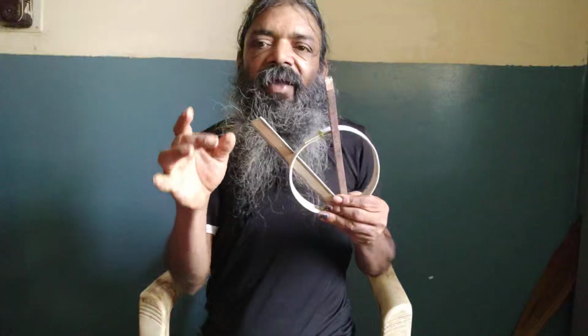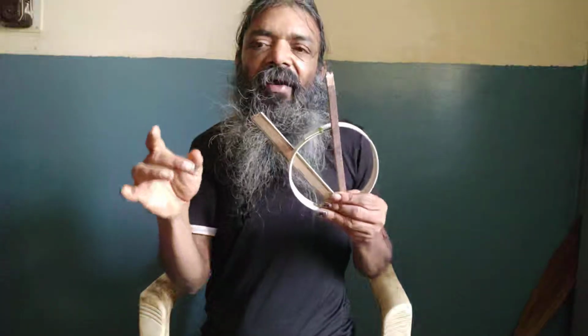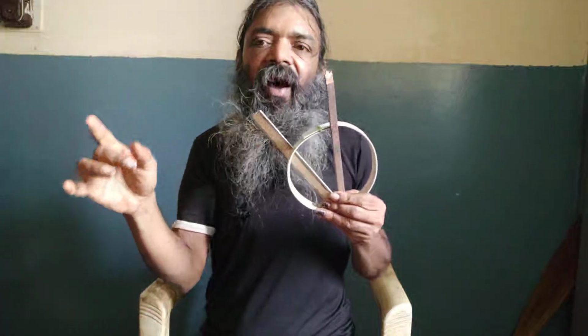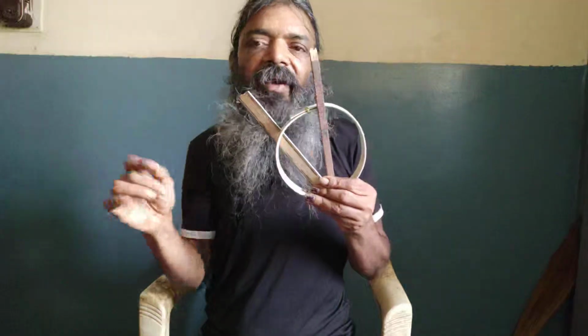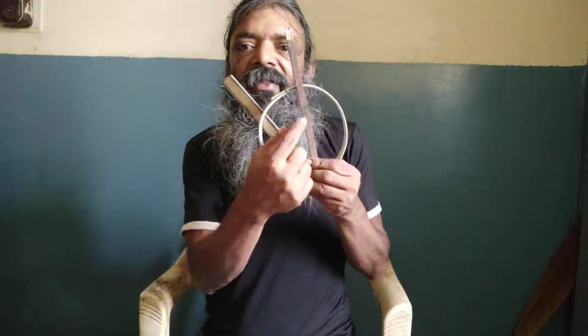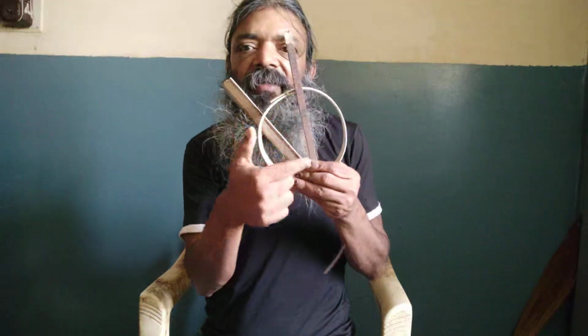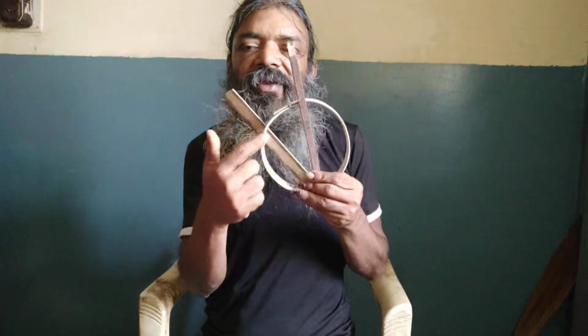In that fashion, my length vector is dr by d theta, r unit vector plus theta unit vector, bracket close, into d theta, where dr by d theta is equal to delta r by delta theta. If this is r1 and this is r2, then delta r is r1 minus r2 or r2 minus r1.